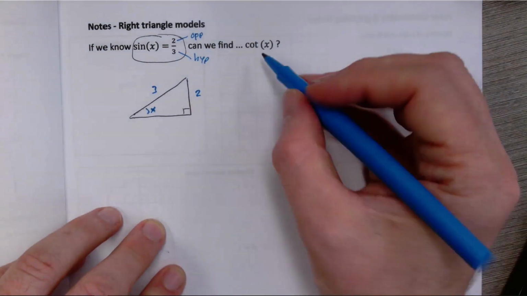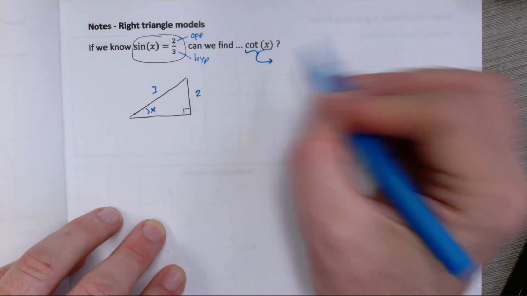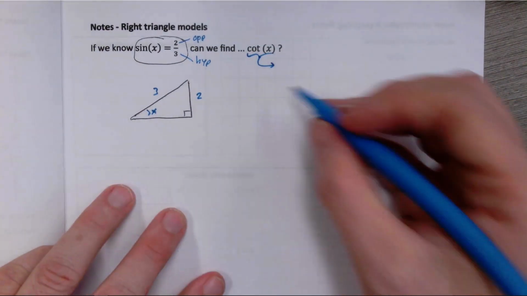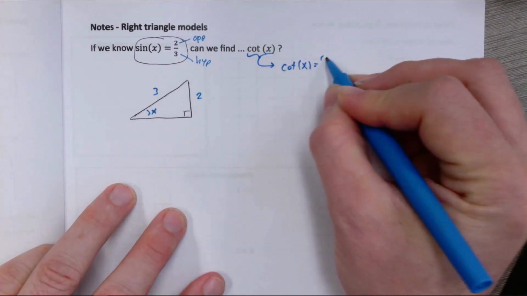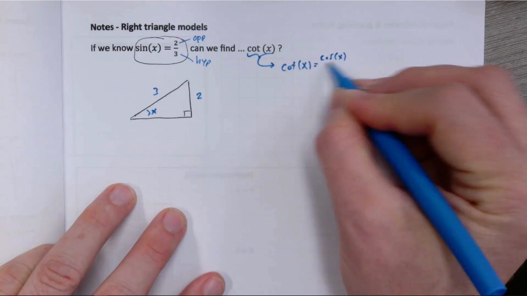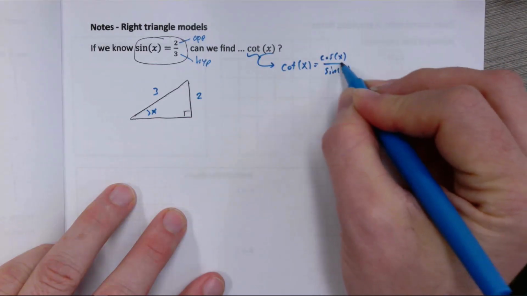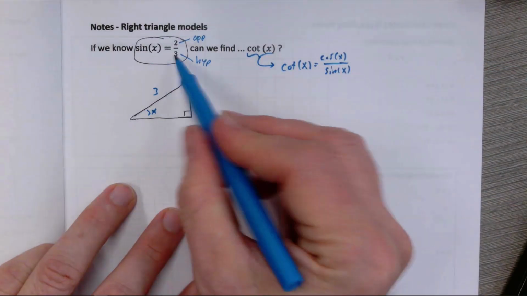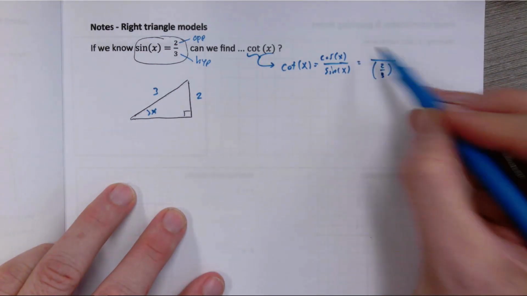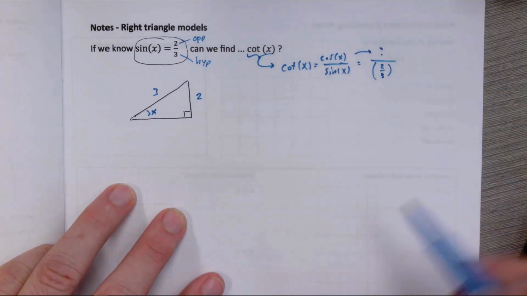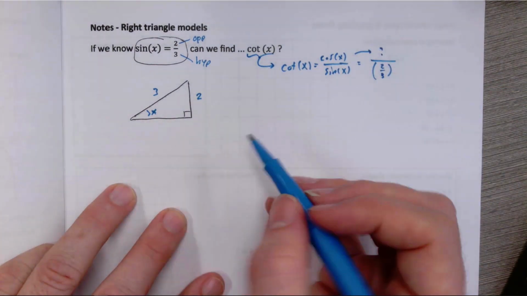Okay, so what if we want to find literally anything else like cotangent? So let's rewrite cotangent. Cosine over sine. Okay, well, we already know what sine of x is. Sine of x is 2/3. So what's cosine of x? Let's try and figure it out here.